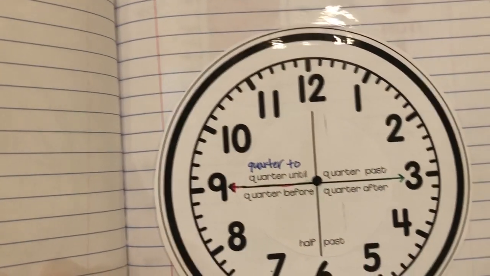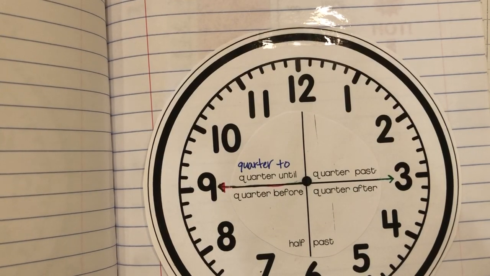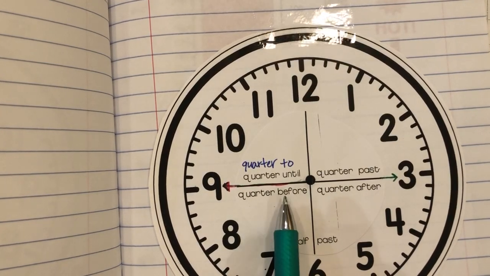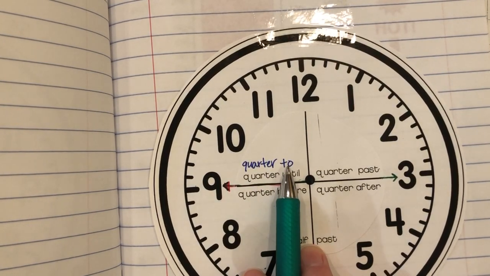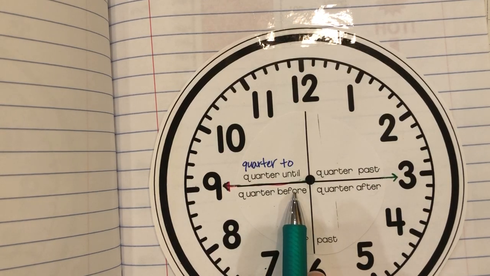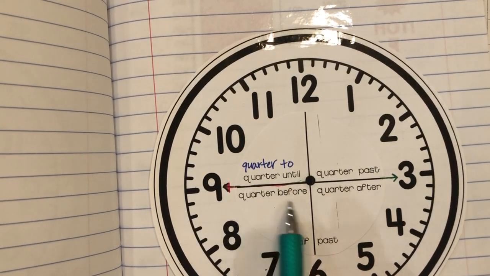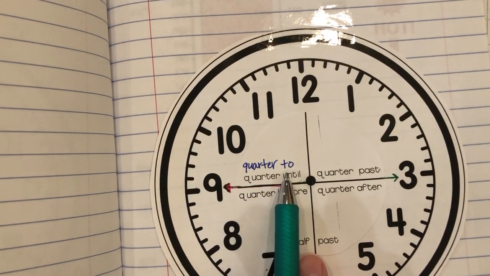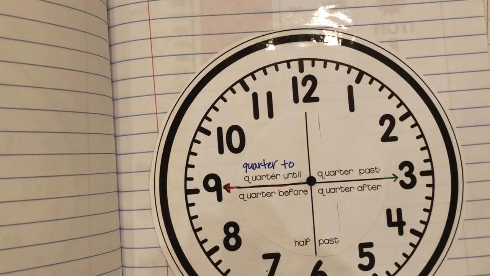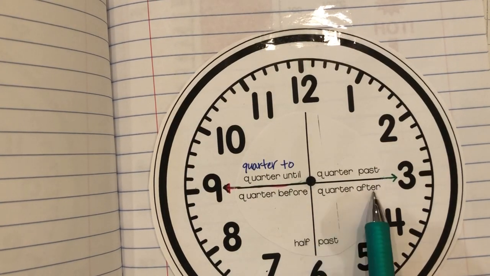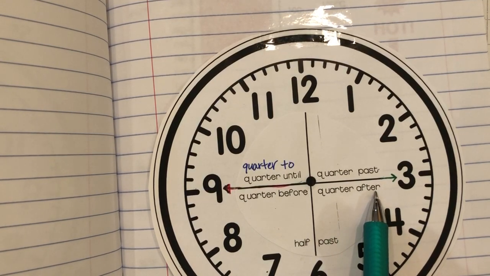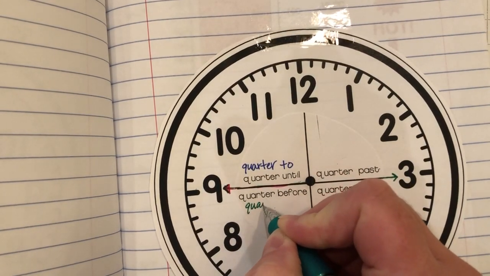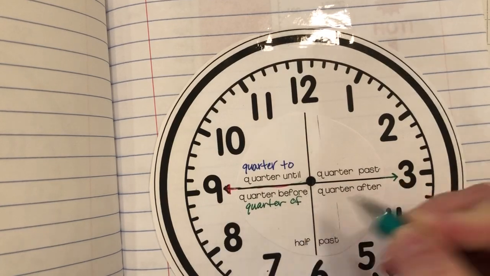Oh, I forgot quarter of isn't on here too. Okay, so quarter of is the same thing as quarter to, quarter until, or quarter before. I added on quarter to this list because I say quarter to, and I think most people up here say quarter to. And I think most people probably say quarter after up here. But all of these are correct, and quarter of is also correct.